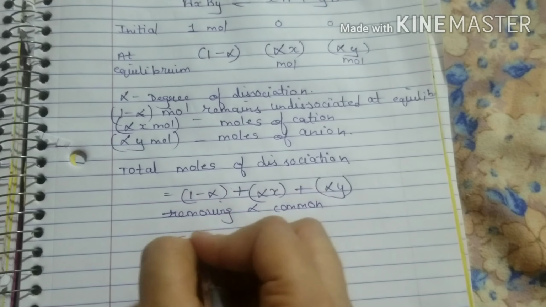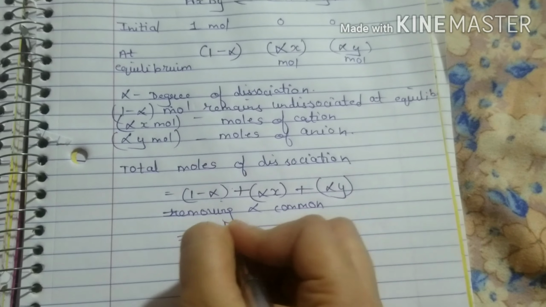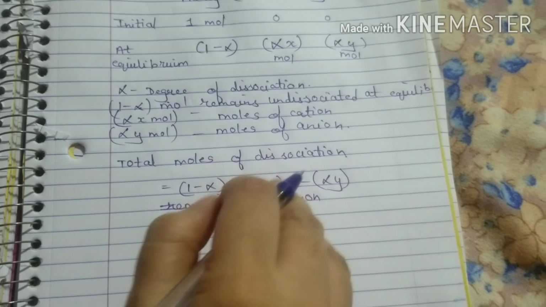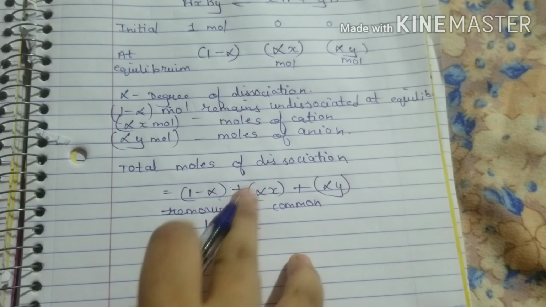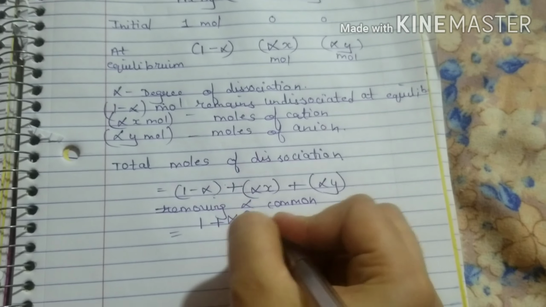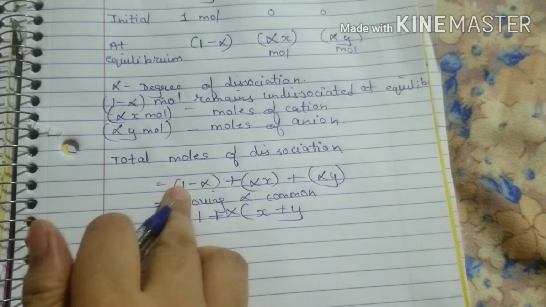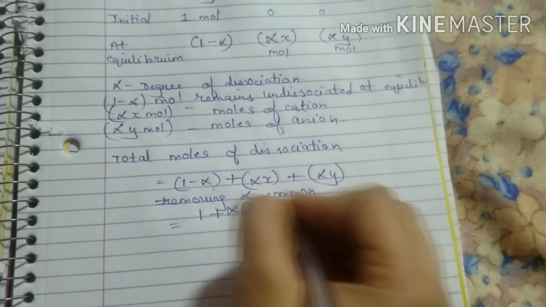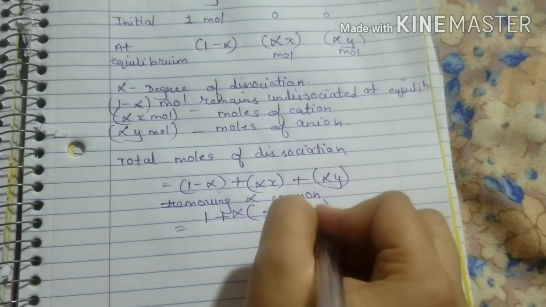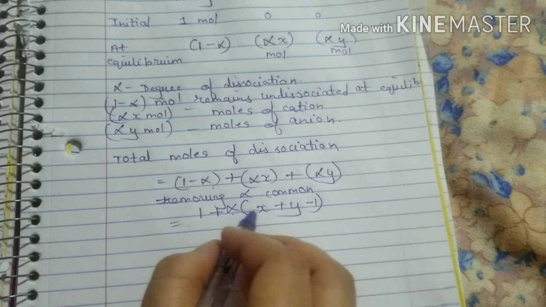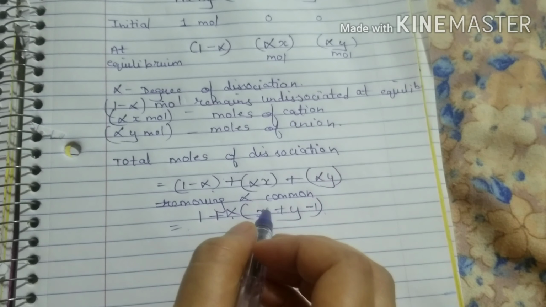So you will get 1 plus alpha, x plus y minus 1. Removing alpha common from x and y, and from the 1 minus alpha you are left with minus 1. So 1 plus alpha, x plus y minus 1.